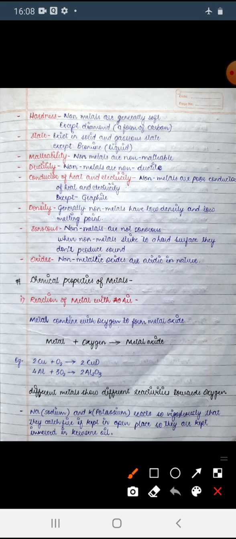Okay, so here we are talking about oxygen, and we know that we obtain oxygen from air only, that's why we have written oxygen here. So metal, when it reacts with oxygen, forms metal oxide. Okay, so just see the example. 2Cu + O2 gives 2CuO. Means here when copper reacts with oxygen, it forms copper oxide.